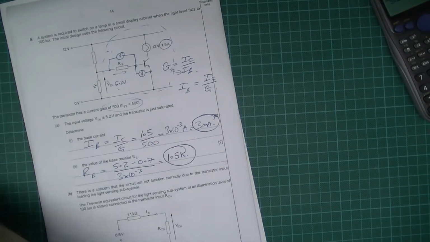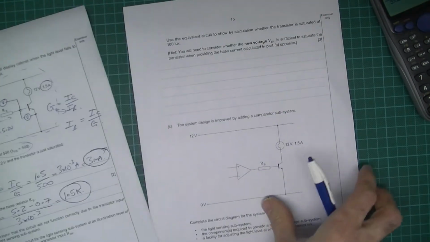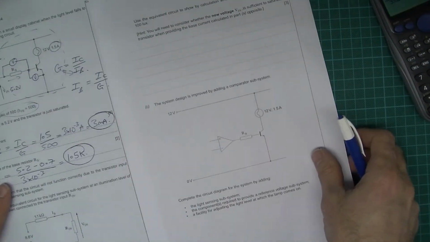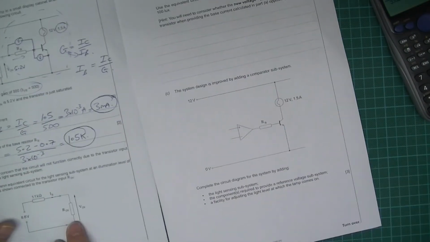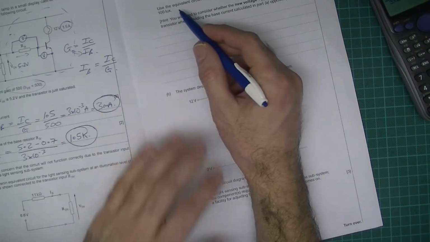Let me just see if I can grab the next part of the question. There we go. Okay, so use the equivalent circuit to show by calculation whether the transistor is saturated at 100 lux.